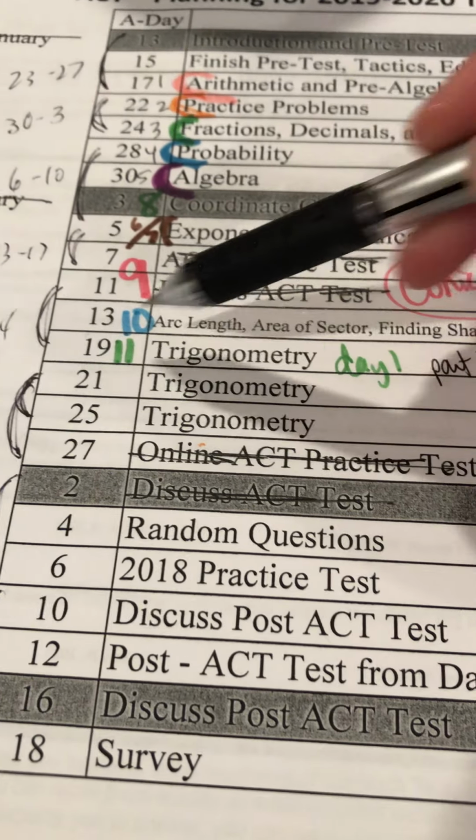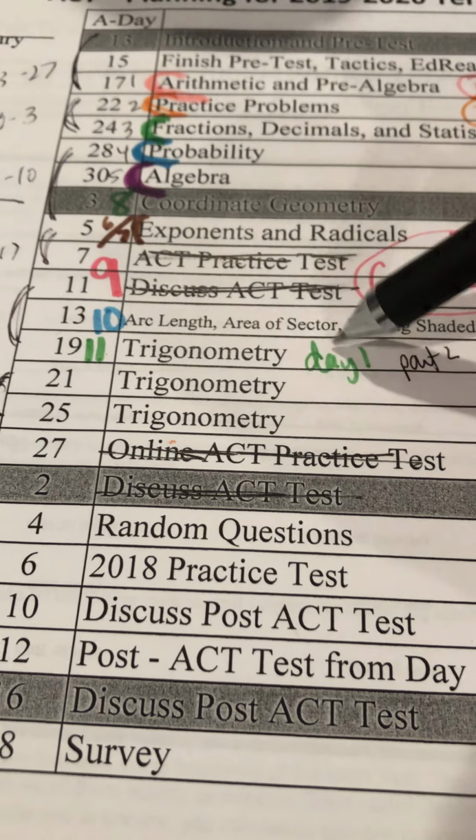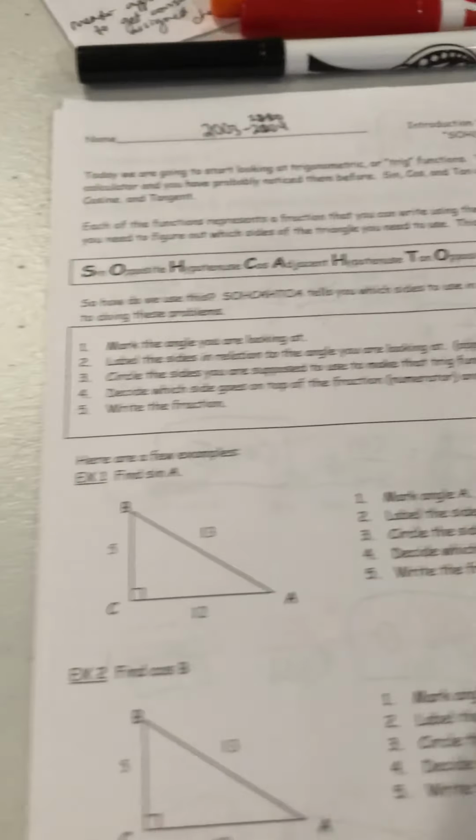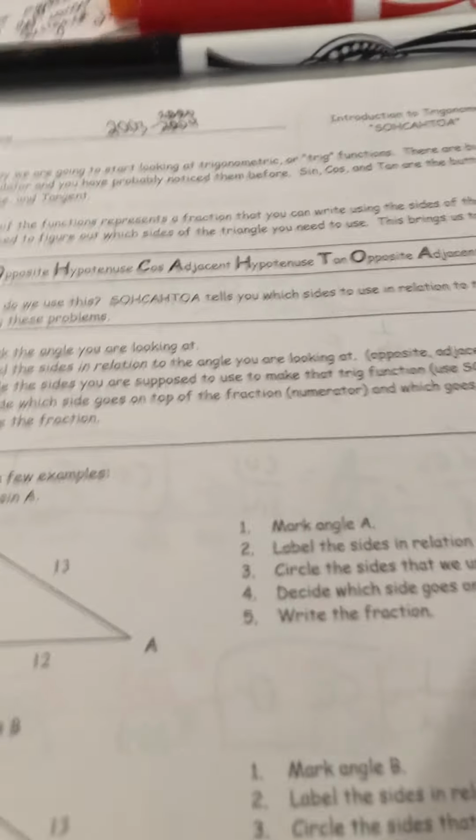All right, this is lesson 11, trigonometry, day 1, part 2. So we're gonna talk about Sohcahtoa a little bit.